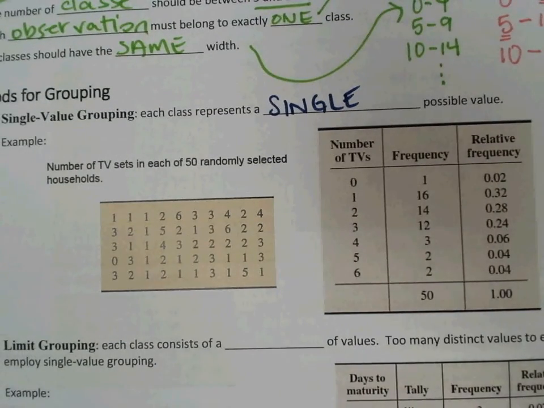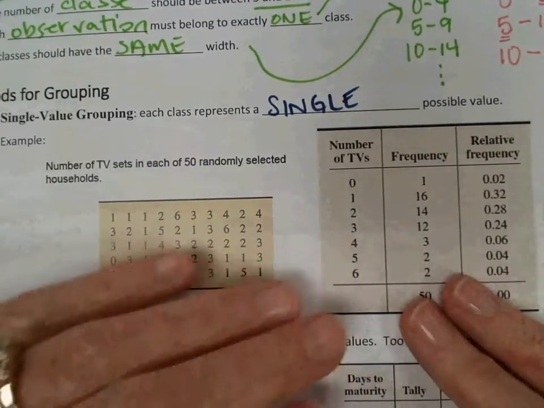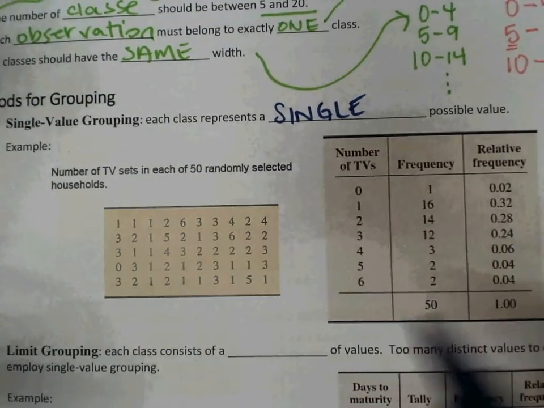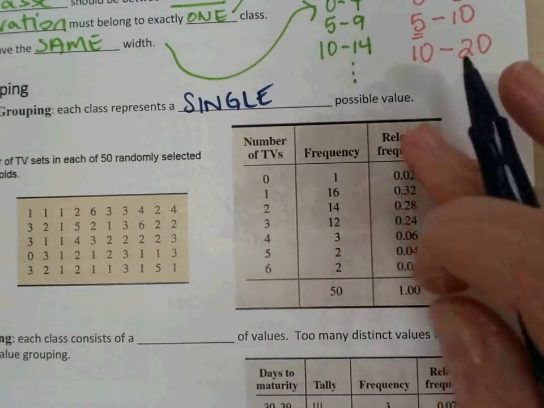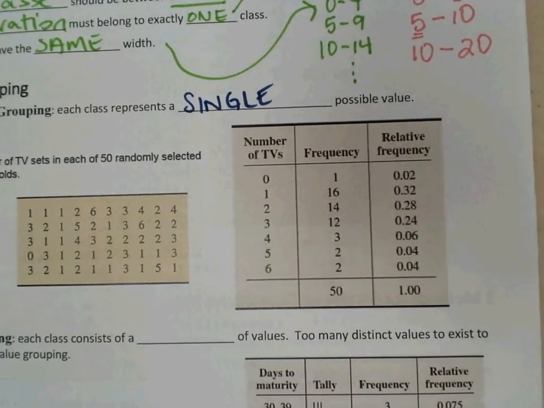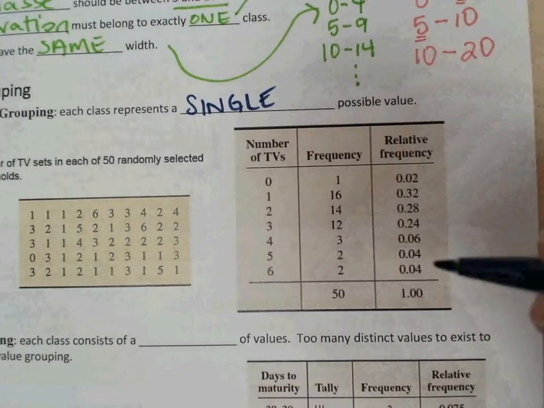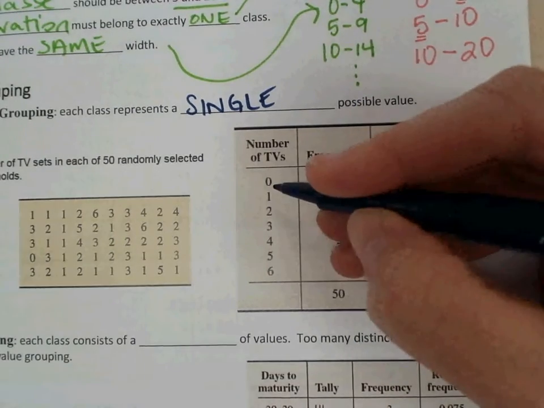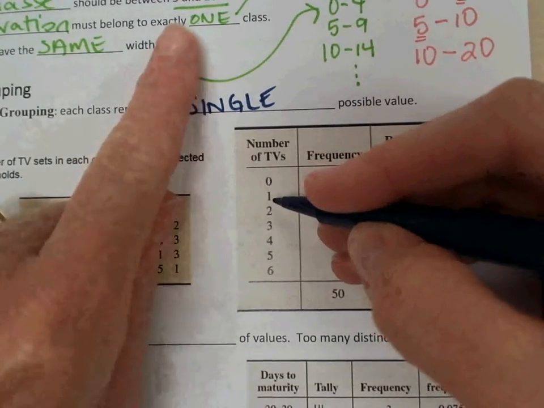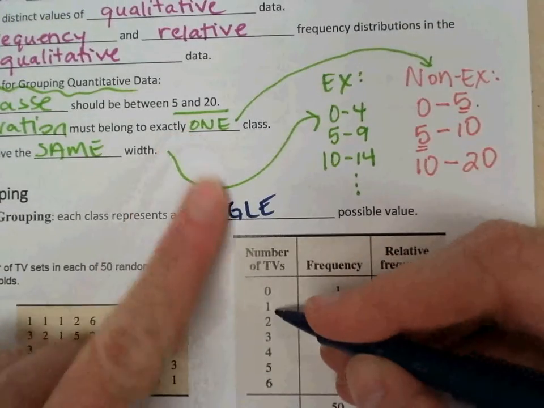For example, the number of TV sets in each of 50 randomly selected households. You have this random data set that's now been organized into a frequency and relative frequency distribution. You can see number of TVs, we only have 0 to 6 in our data set. So check, we meet that guideline of staying between 5 and 20 classes.